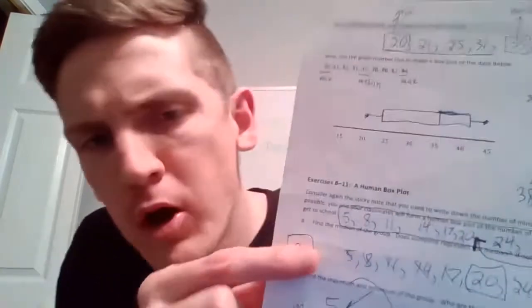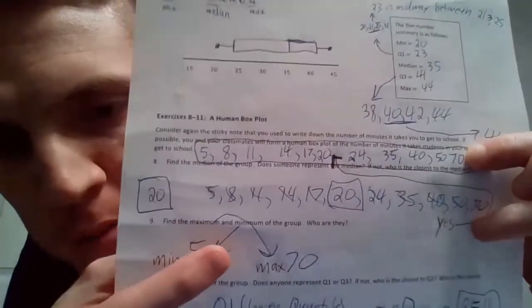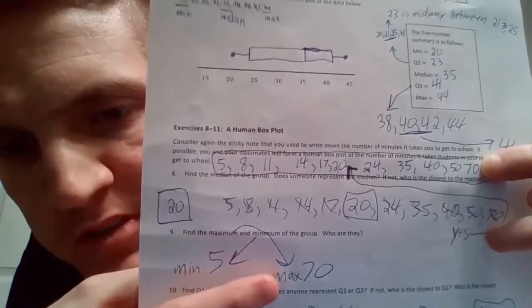We can just go ahead and say what the minimum and the maximum are instead of labeling it with a person as well. So find the minimum and the maximum of the group. Well, the minimum's the smallest. That would be 5 if I look at my list. And then my maximum's the biggest. That would be 70. So on number 9, I kind of got them a little mixed up here, but minimum was 5, maximum 70. And that's all there is to say about that. All right.